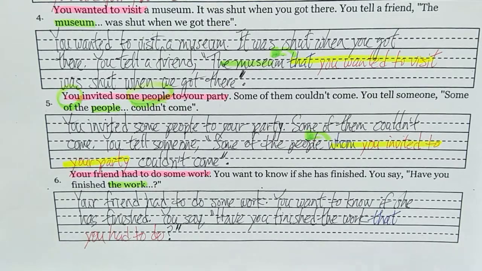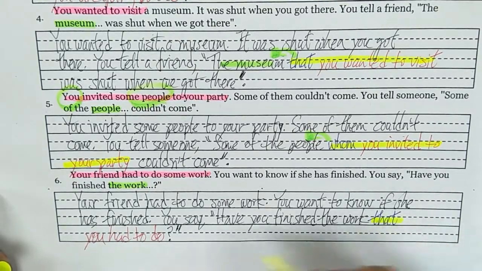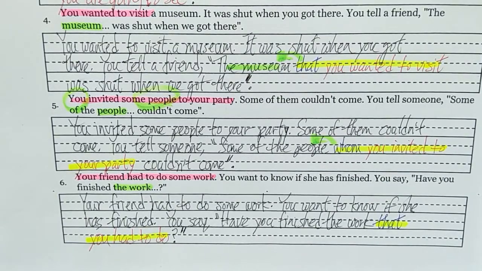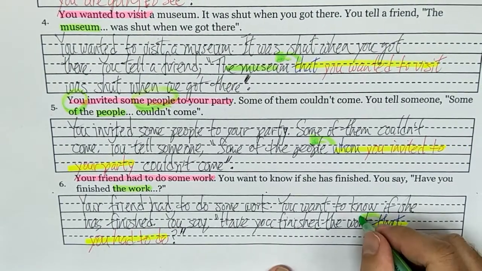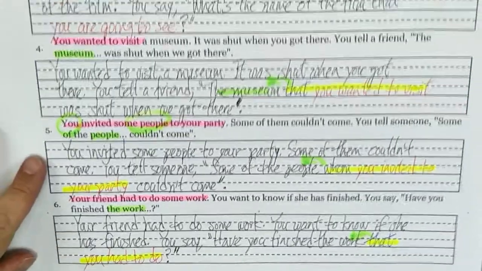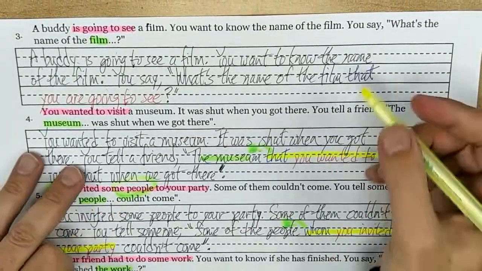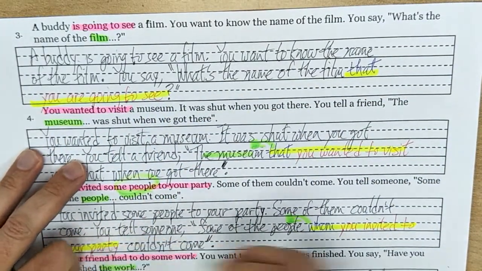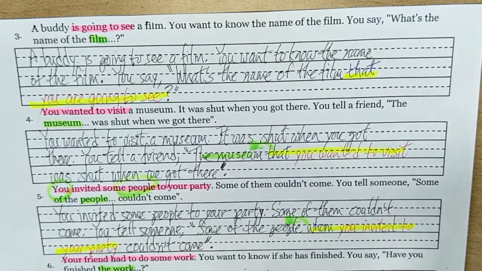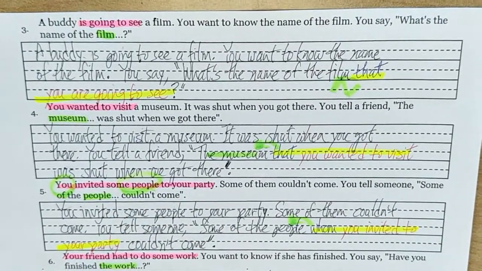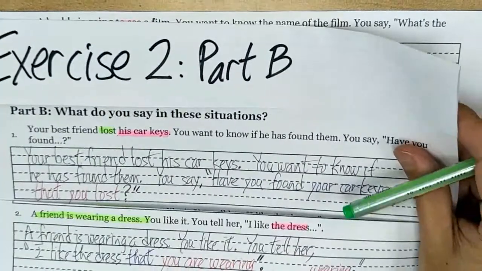Remember, that you had to do is the adjective clause describing work. Let's go back to number 3. That you are going to see is the adjective clause describing film. Let's go back to number 2.